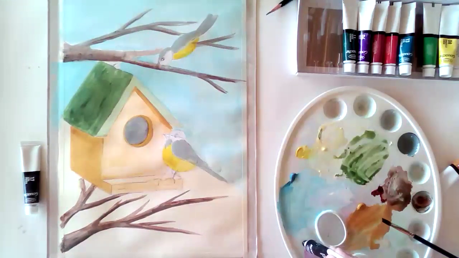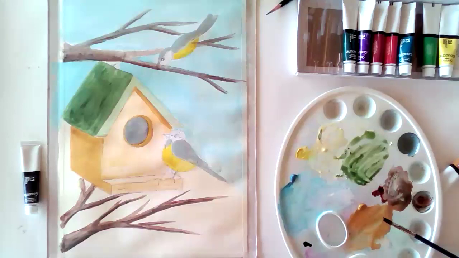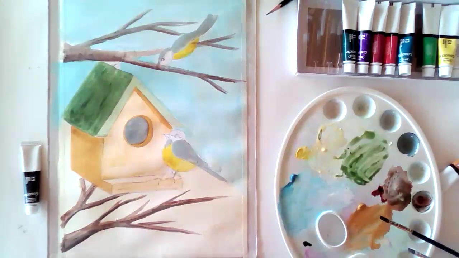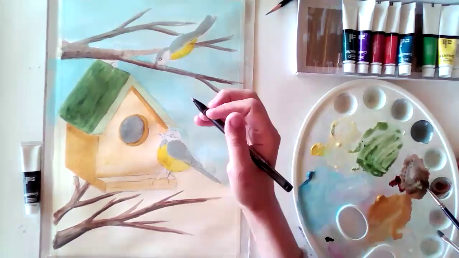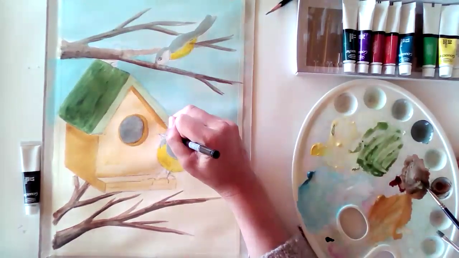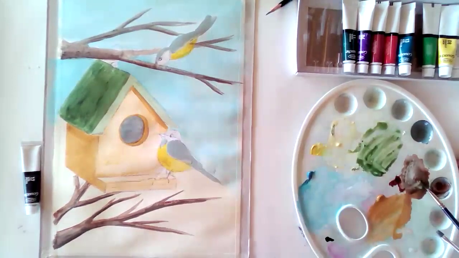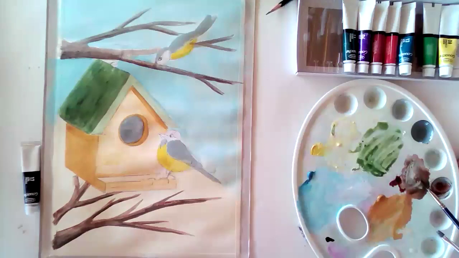So doing the beak and eye, feel free also to go with a pen. It's actually something I'm going to do while I'm waiting for this light grayish to dry. I'm just going to take a pen and do my eye. Oh, maybe another pen that is working better.